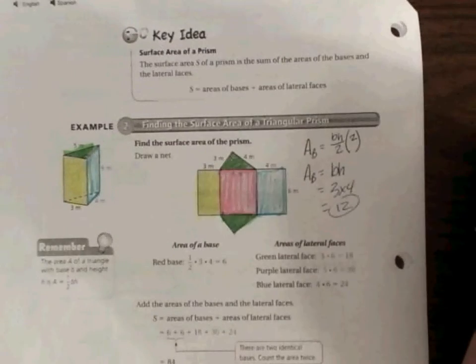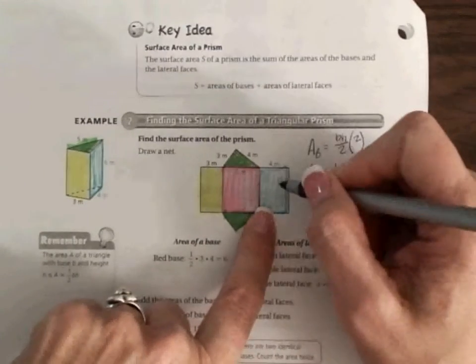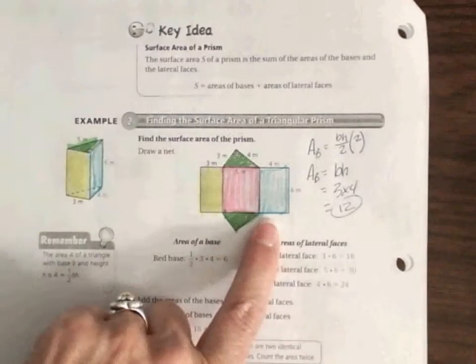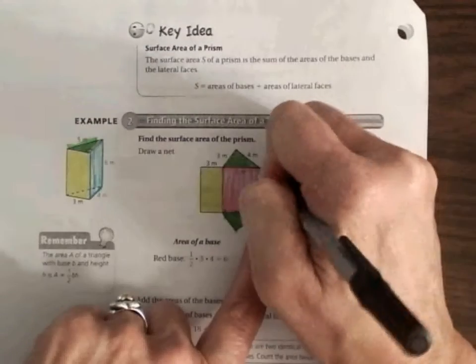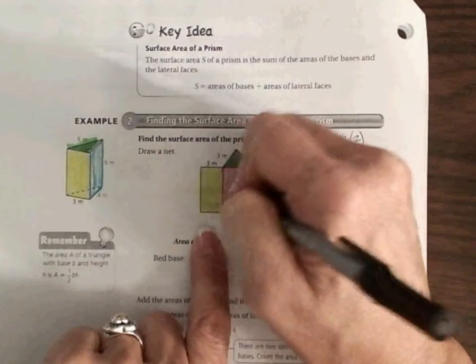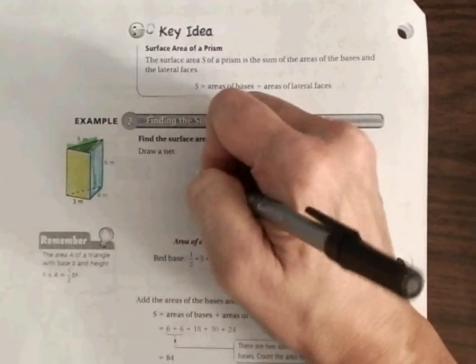Now we're going to find the area of each rectangle, which is base times height. So this is 4 times 6, 5 times 6, and 3 times 6.